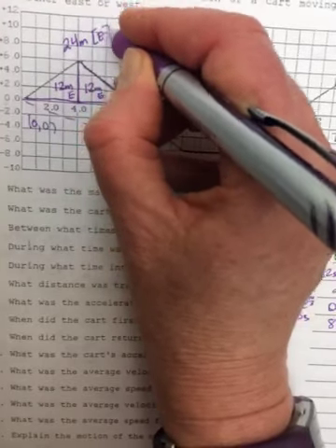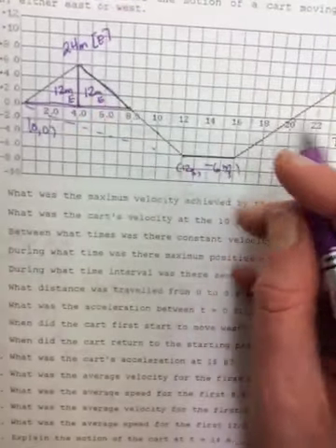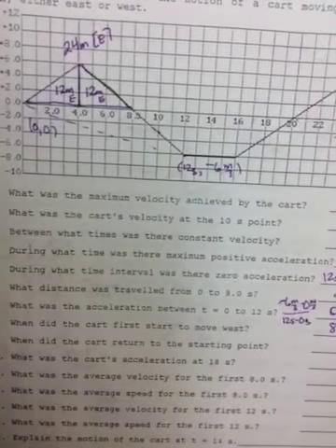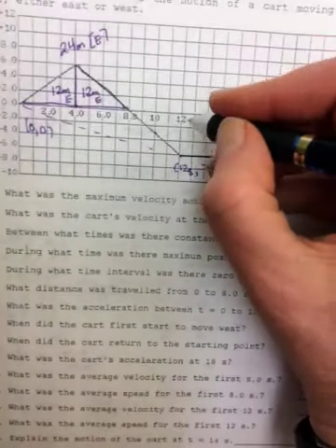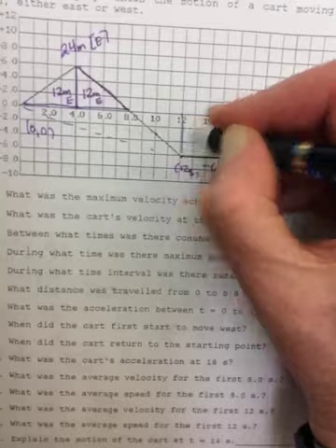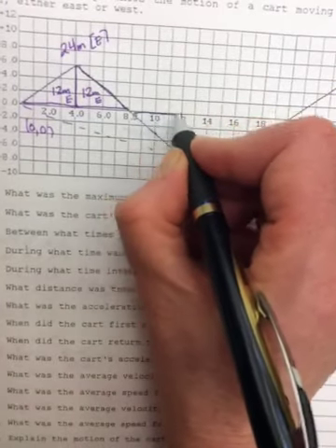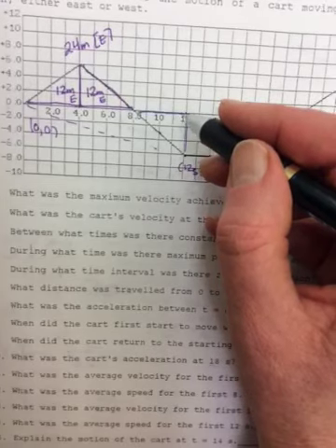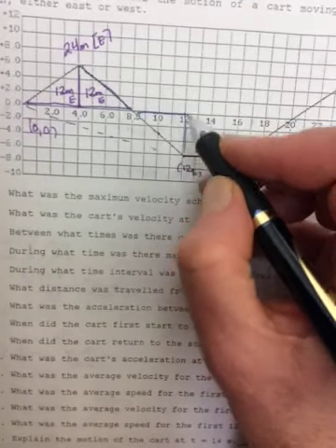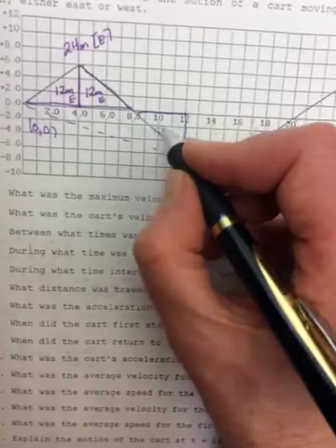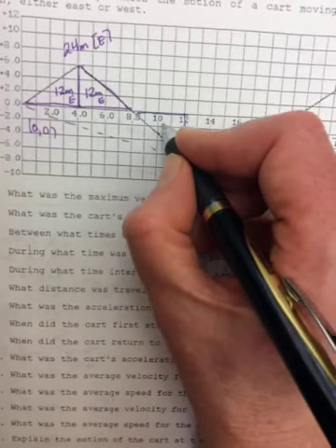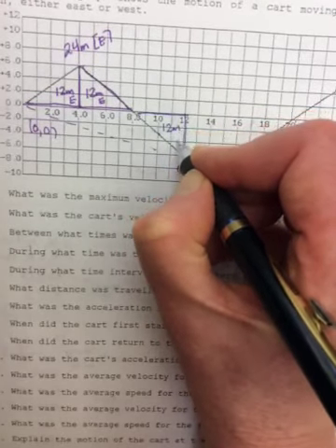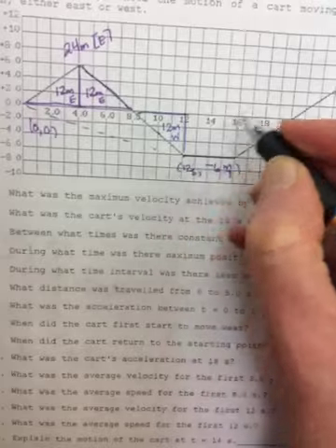So now we need to see, is there any point where it went 24 meters west? I'm going to switch colors to keep me straight. So you would need to find the area of this triangle. This is going to be west. Its base is 4, its height is 6. That's 24. It's a triangle. Take half. So this is 12 meters west.